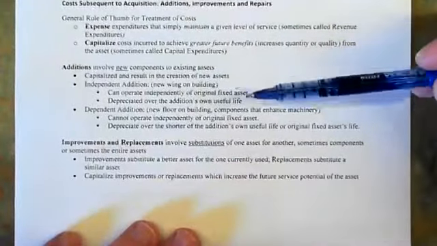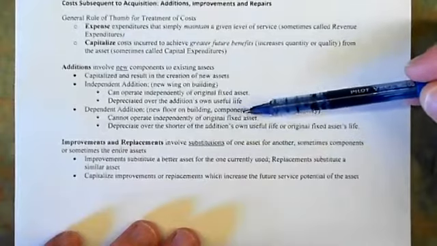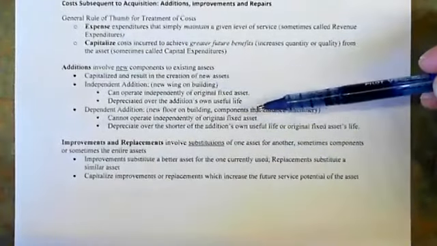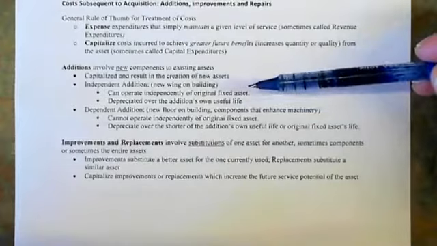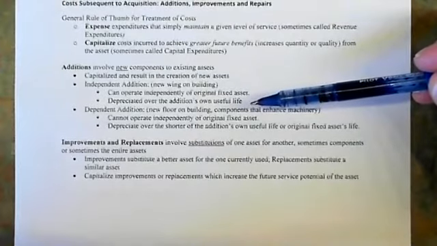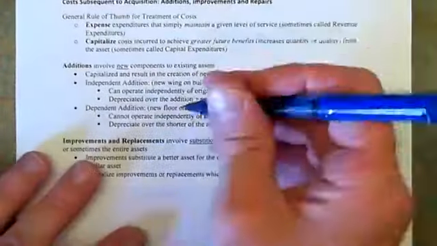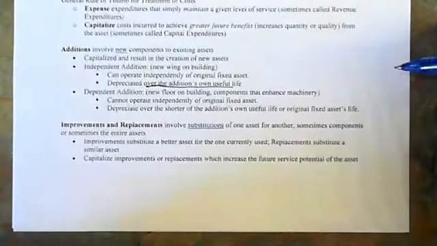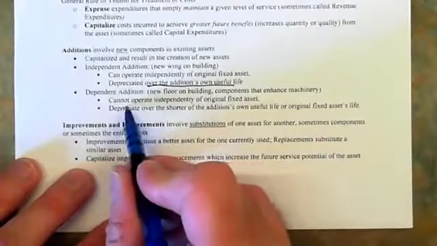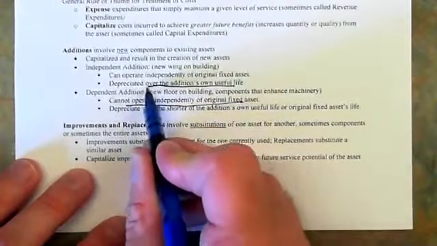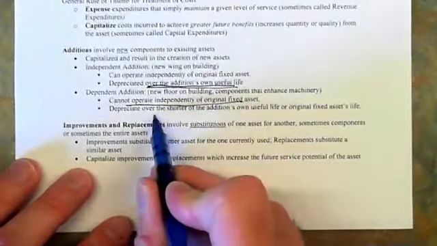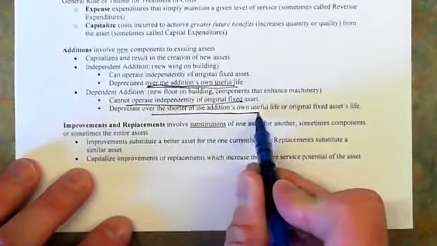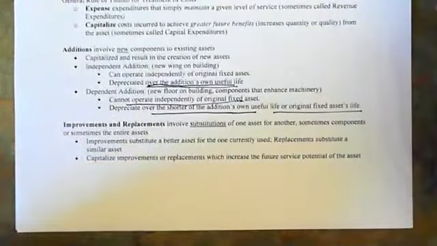So the additions are going to be new components on existing assets. Independent additions operate independently of the original fixed asset, so they have their own useful life. If it's a dependent addition, like a new floor on a building, or components that enhance machinery, then it cannot operate independently of the original fixed asset that it was added to. So it's going to be the shorter of the addition's useful life or the original fixed asset's life.